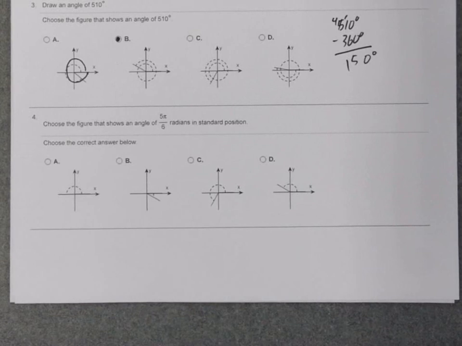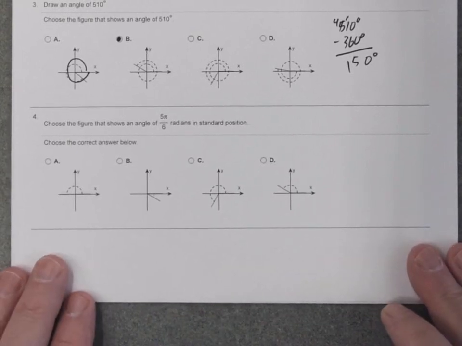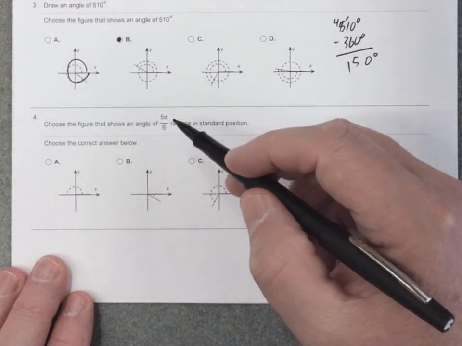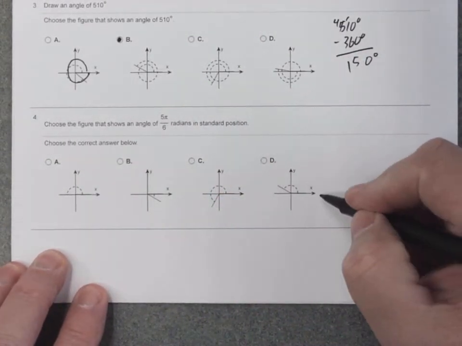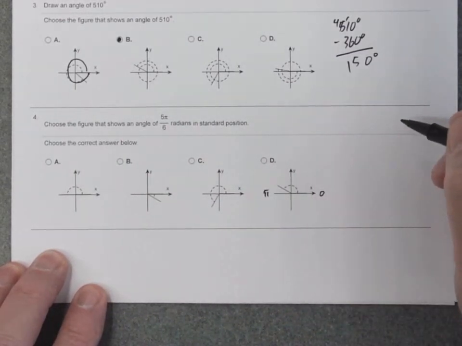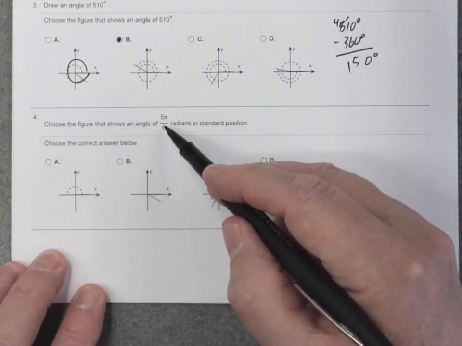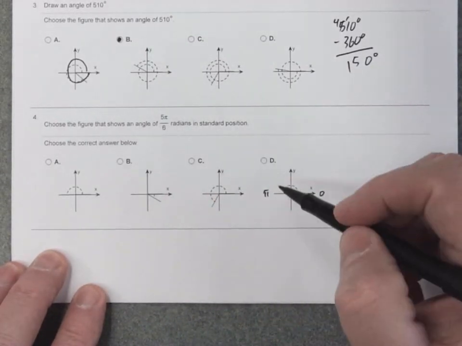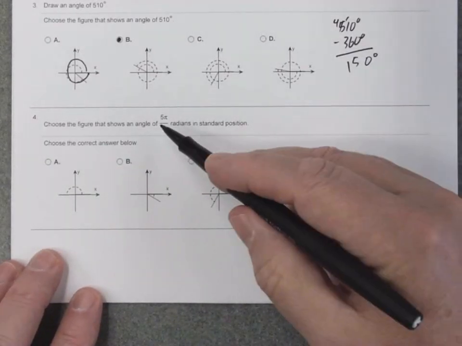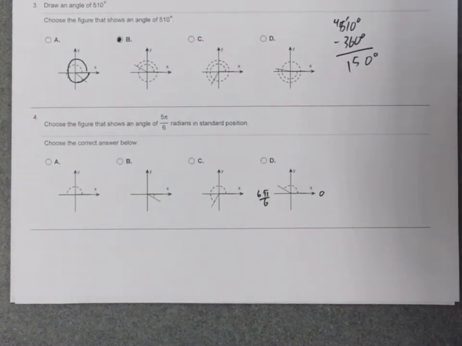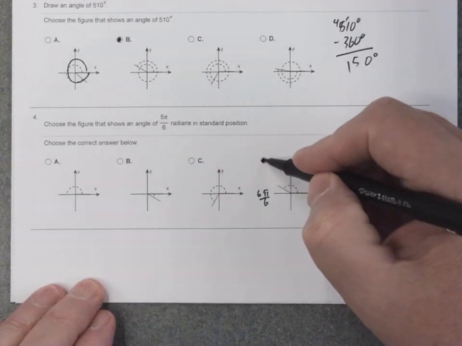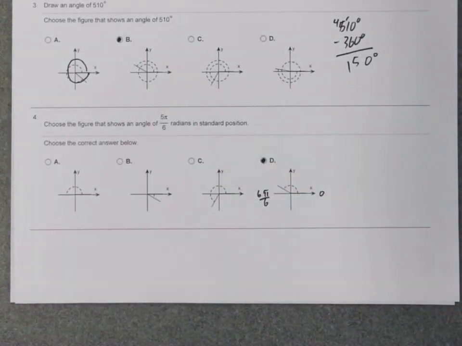And the last one on this first page. So now the angle's in radians, 5 pi over 6. So now you have to recall that 0's here, pi is over here. What I typically do is, if I have a fraction here, I can rewrite pi as 6 pi over 6. And actually 5 pi over 6 is one of the special angles, and we know it's over here in the 2nd quadrant. And this is 5 pi over 6.